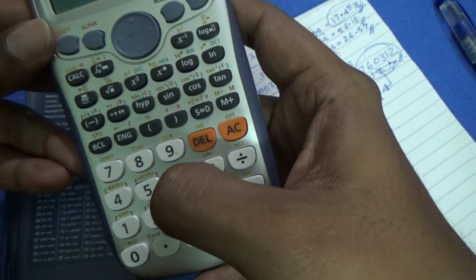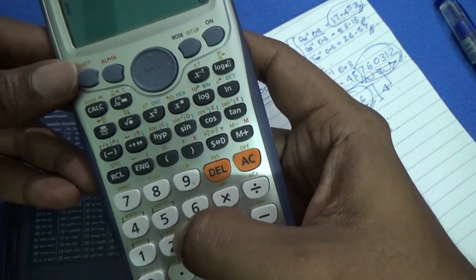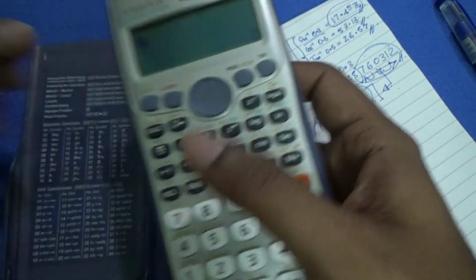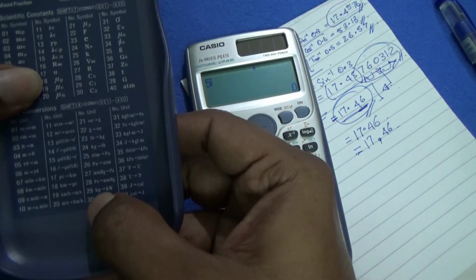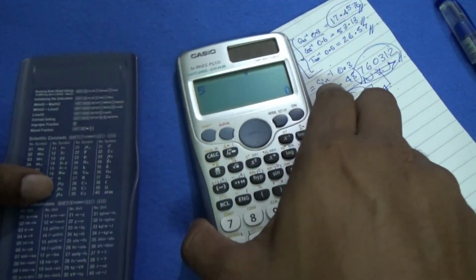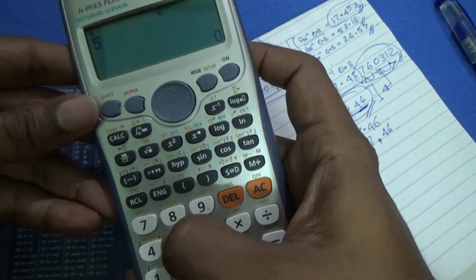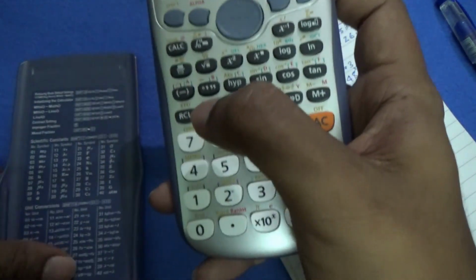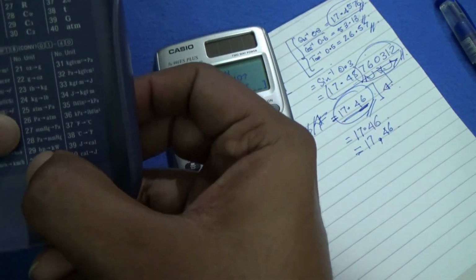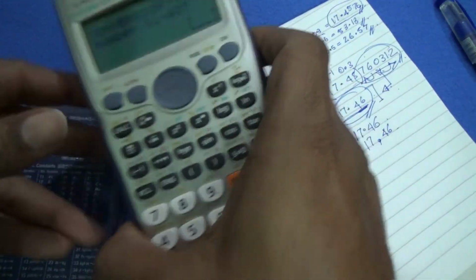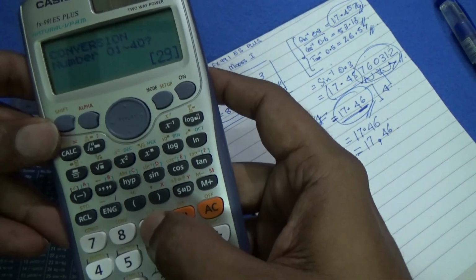So say you have a motor of 5 HP. I can press 5 and say I want to convert this HP to kilowatt. So I press shift conversion, HP to kilowatt is 29. So I put 29 here.